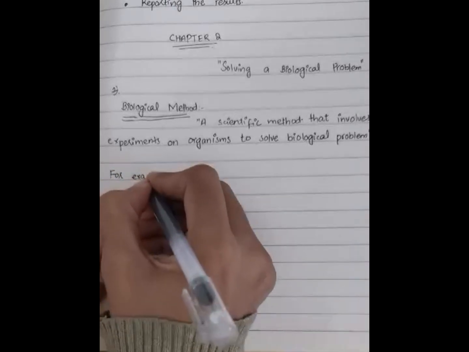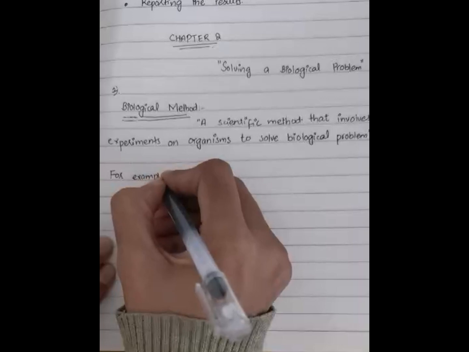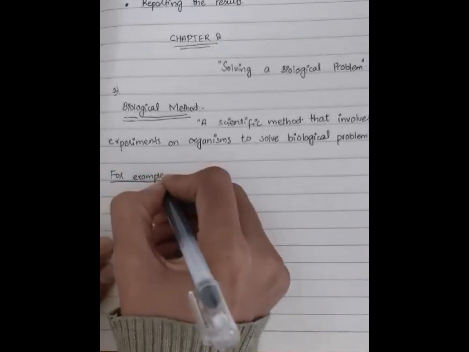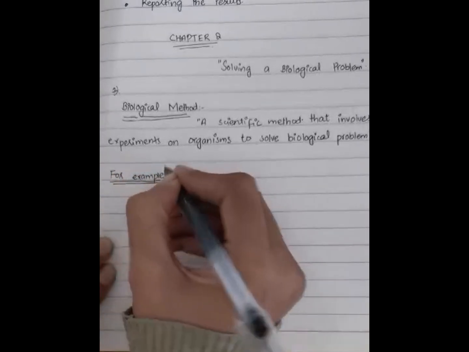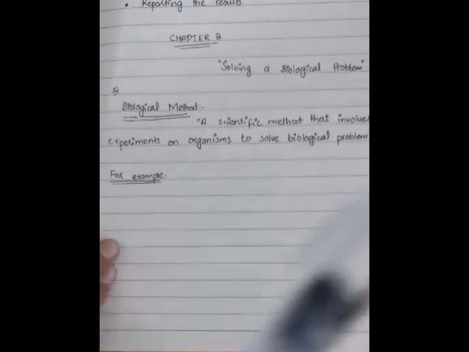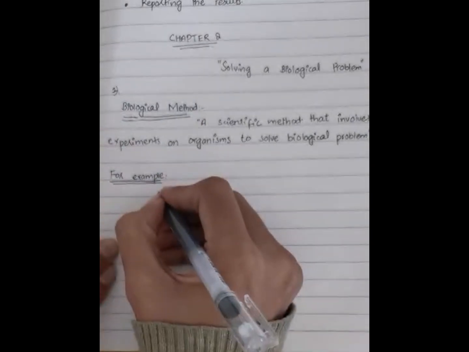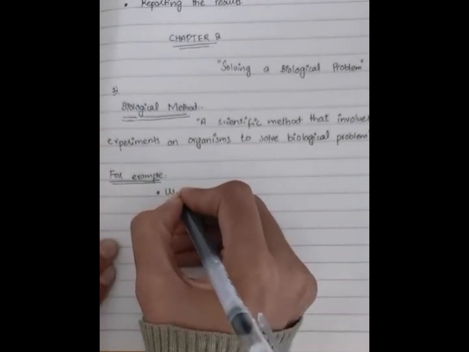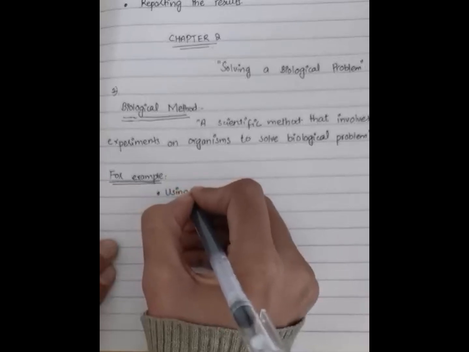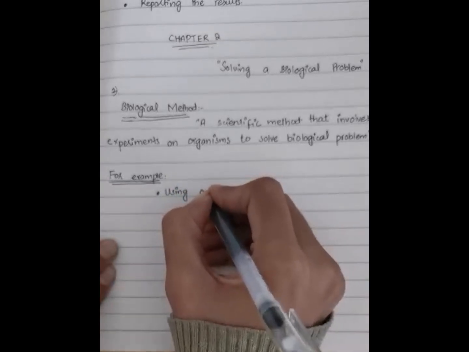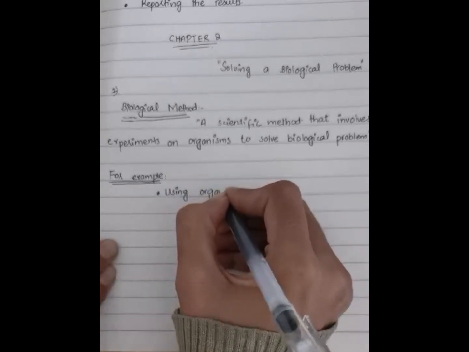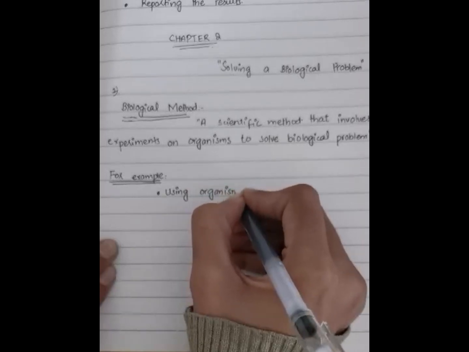For example, the first example is using organisms to reduce copper salt. Which organisms?